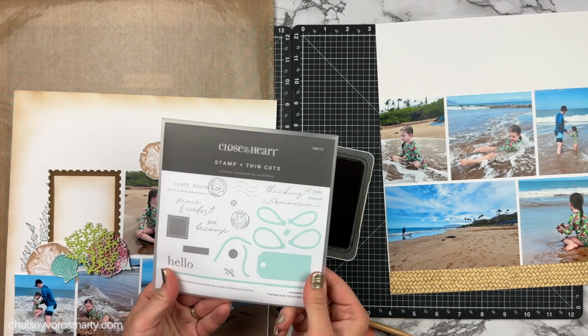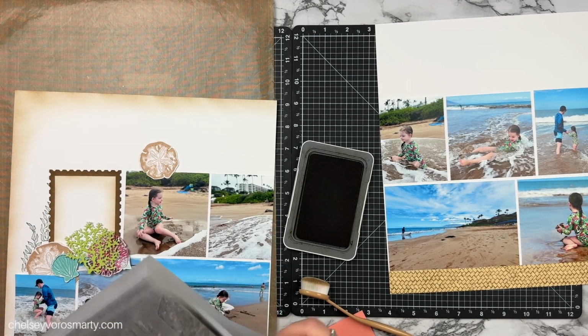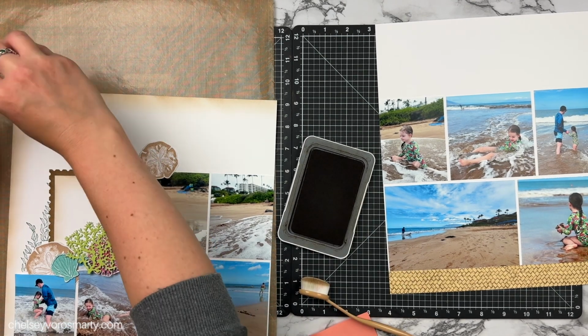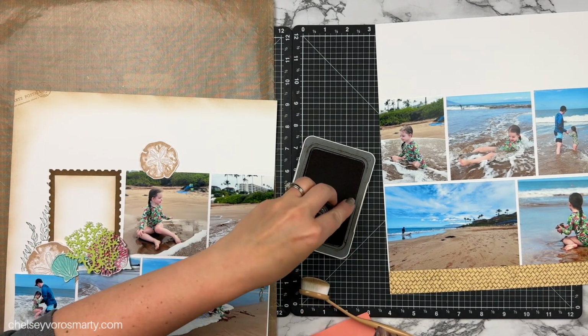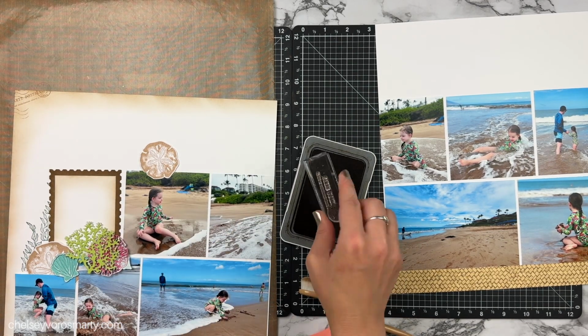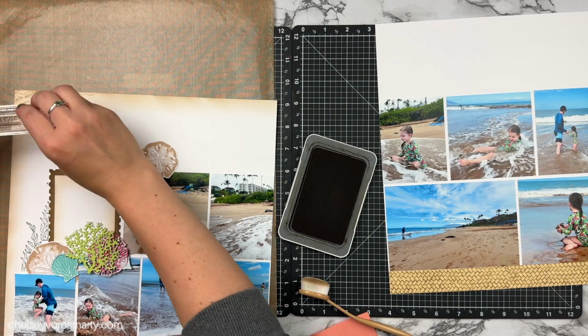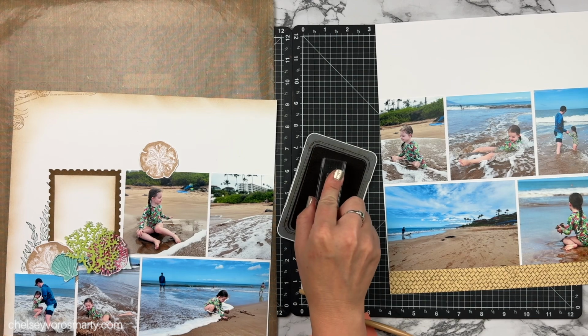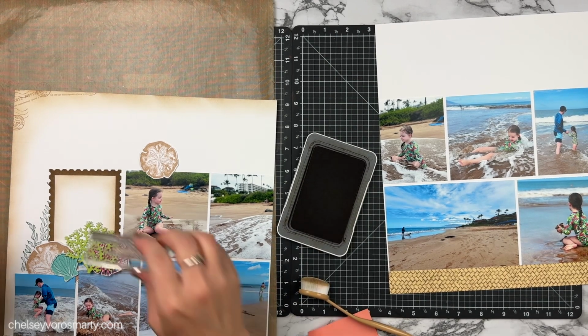Now that I'm done inking, I'm going to grab this Cosette card making set. This is an older one from Close to My Heart, and I'm going to just stamp with the same Toffee ink using these little postmarks and cancellation marks. I thought that would be fun because it's kind of like a travel thing. I think if you look up close, they say Paris and stuff on them, but I don't think anyone will really look at that.